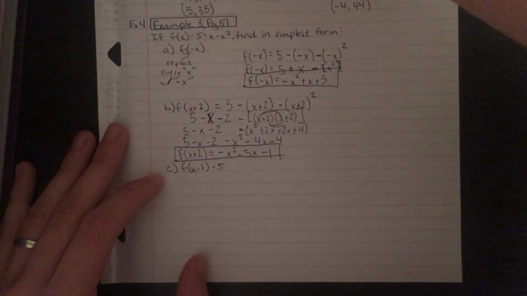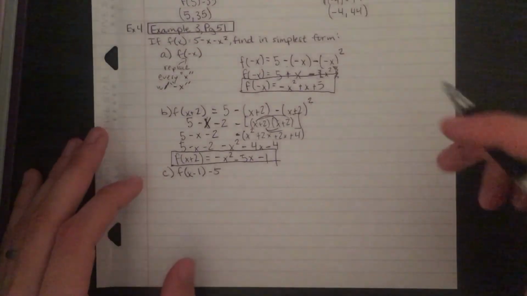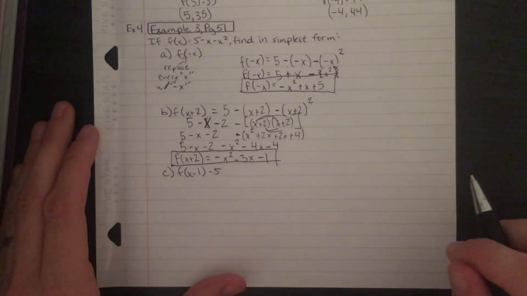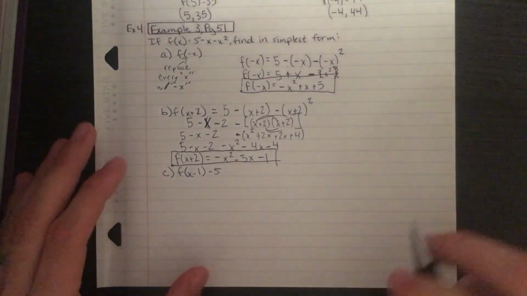Give me 1 second, everybody. I think my setup for this phone needs to be fixed real quick. All right, I think that we're good now.